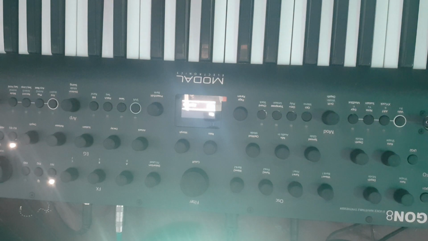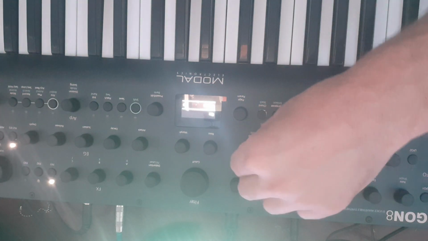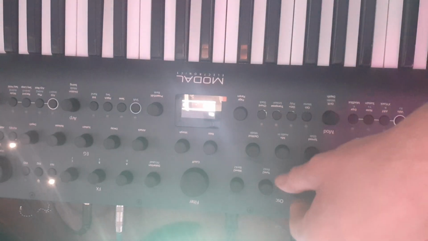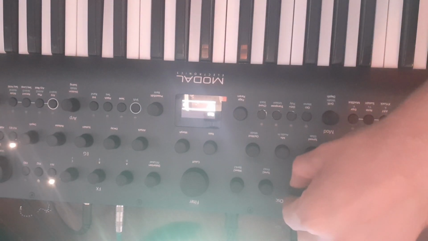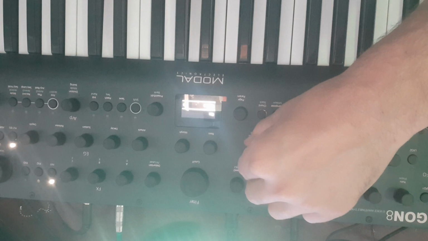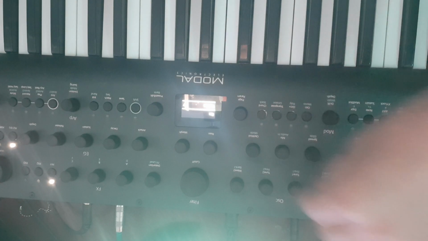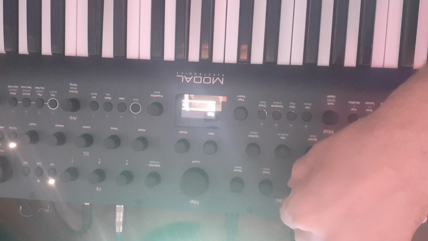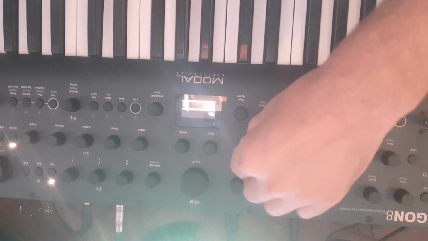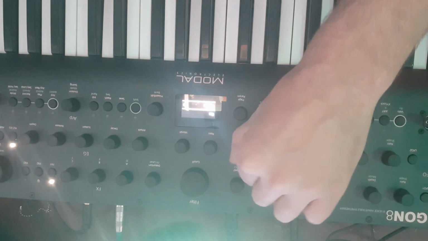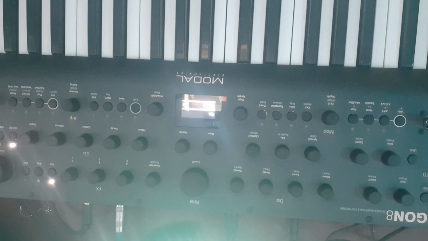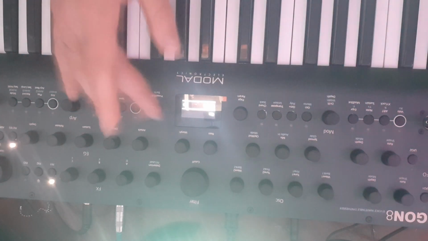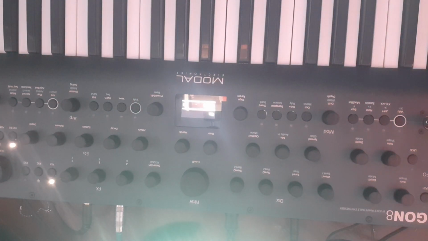So it's a hard sync, for instance. Yeah, so there's a whole bunch of different ones in there.